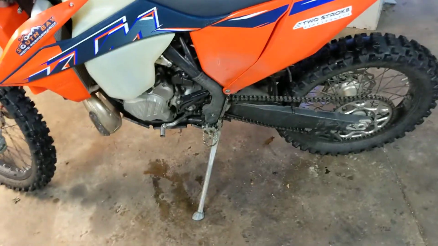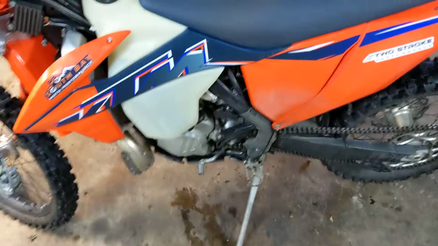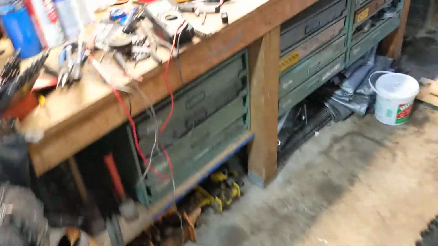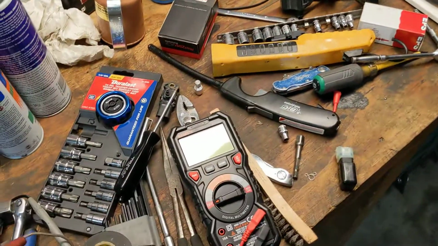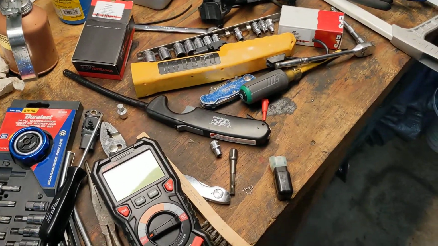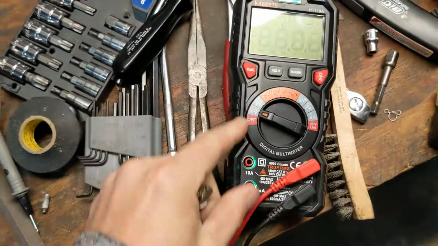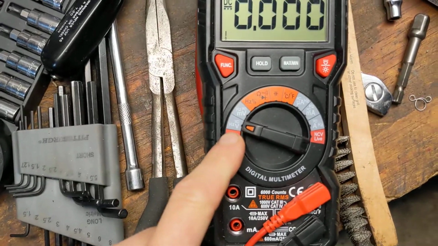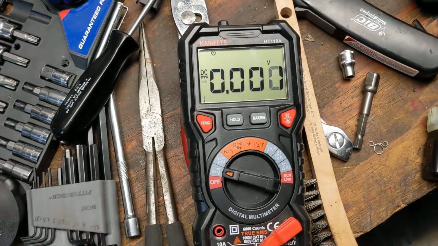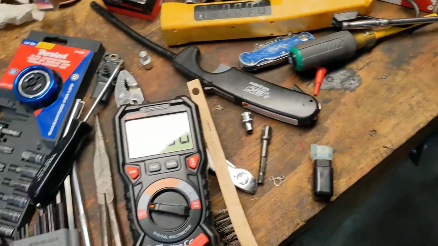So anyways, any of the TPS videos for KTM will show you how to properly measure voltage using a regular voltmeter. You set it to millivolts, or just regular volts. Mine has a lot of decimals, which is good because you can get a very accurate reading.